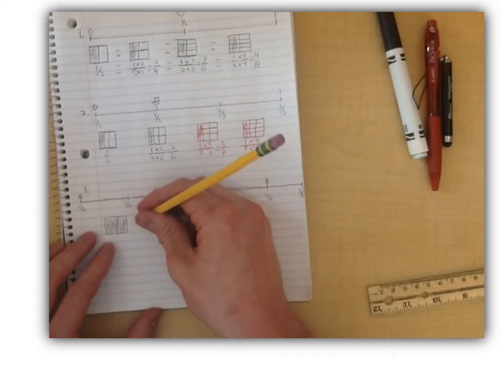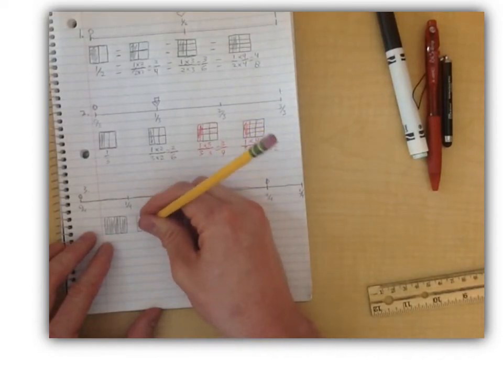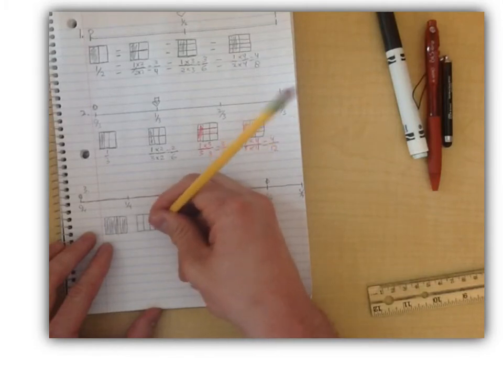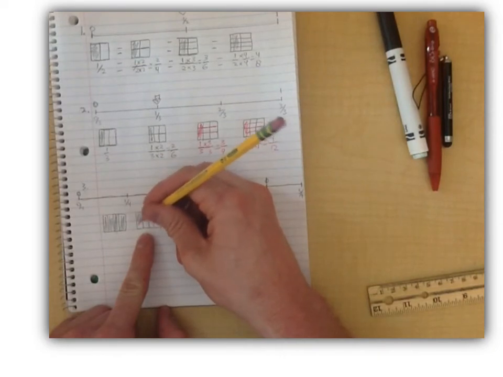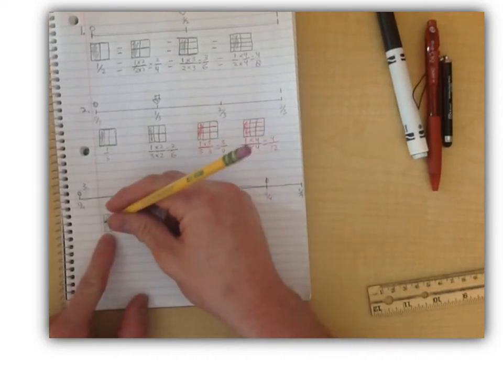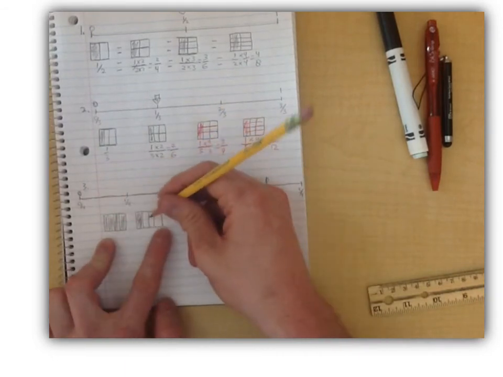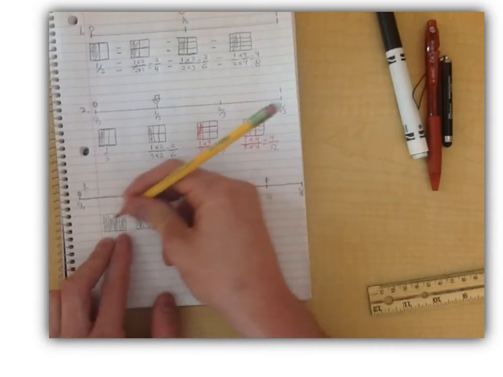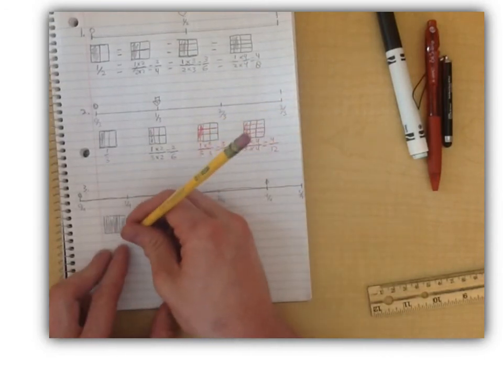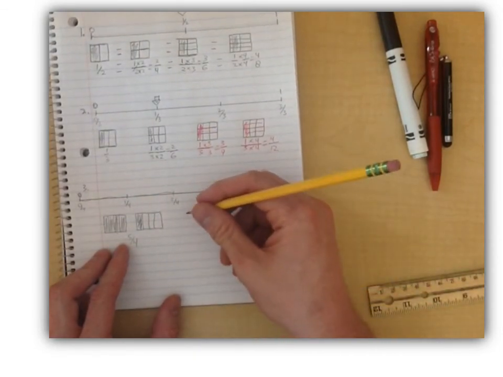You know what we have to do? We have to draw another box divided into 4ths. Just like this. And you know how many of these we have to shade in? Just 1. Because we have 5/4, right? This is 1 and 1/4, or each of these boxes is cut into 4ths, 1, 2, 3, 4. 1, 2, 3, 4. And we have 5 of them. So this shows 5/4.